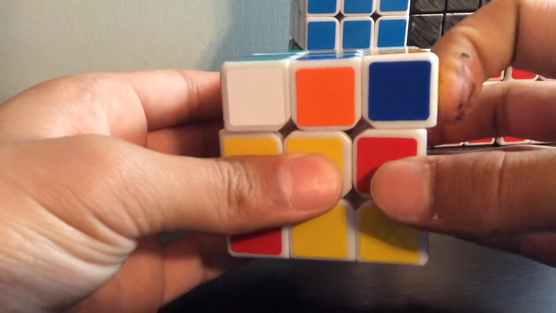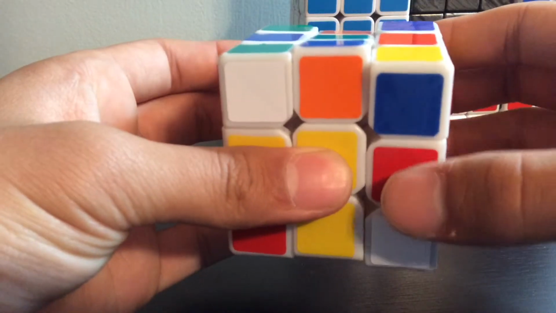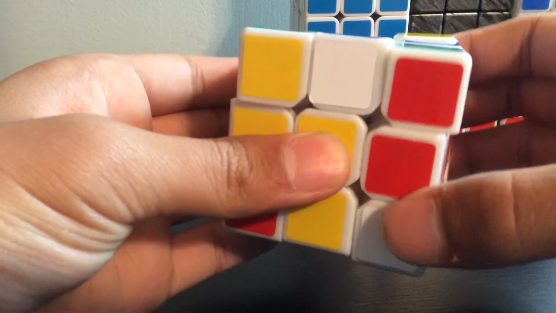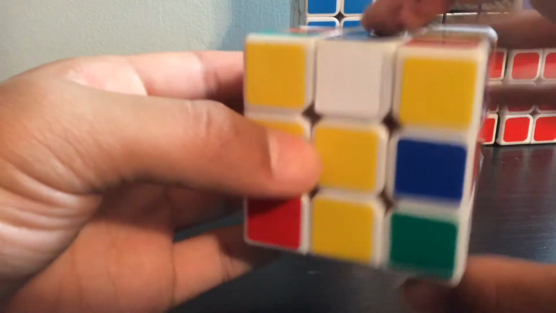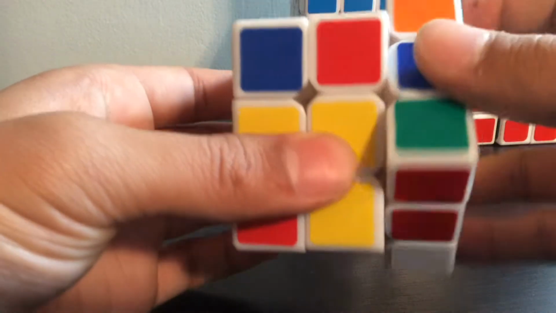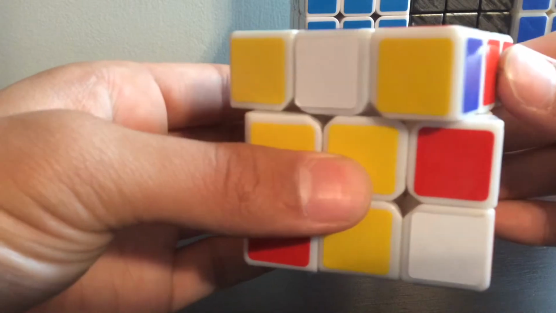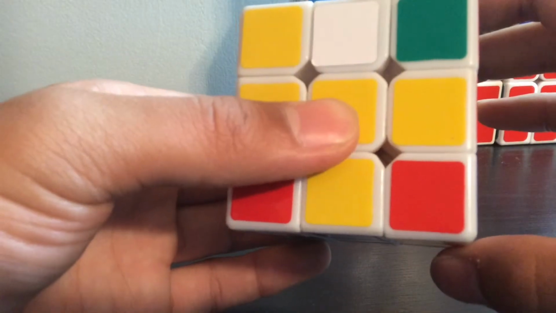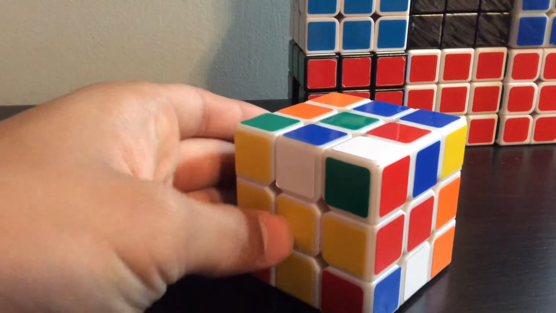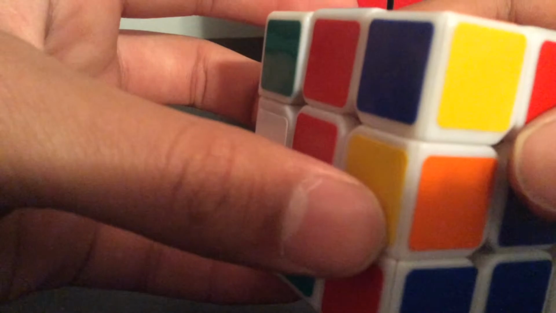U, R, UI, RI, U, R, UI, RI. Now we can see I have these two edges and I'm going to be moving this edge into here.